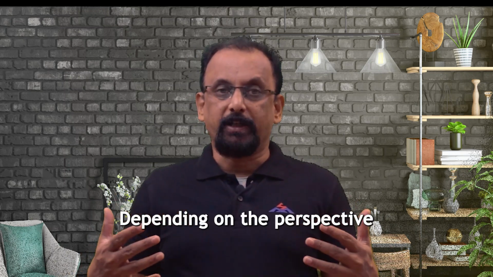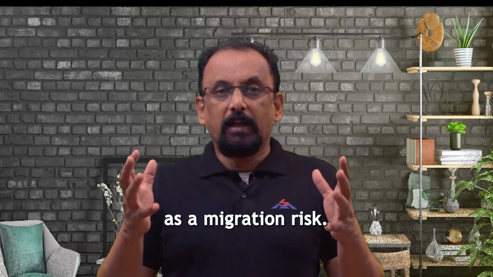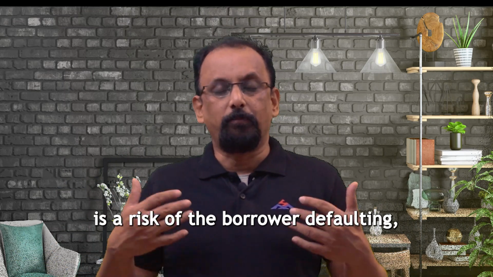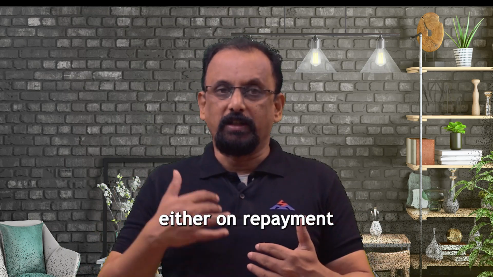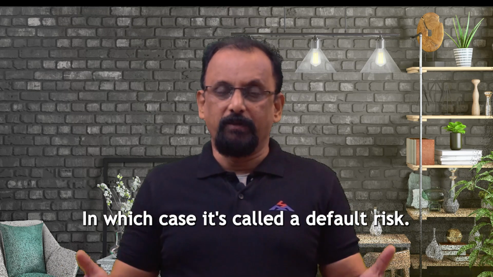Depending on the perspective from which you are analyzing, you can look at credit risk as default risk or you can look at it as a migration risk. Default risk, as credit risk is classically known, is the risk of the borrower defaulting either on repayment or on payment of interest, in which case it's called a default risk.